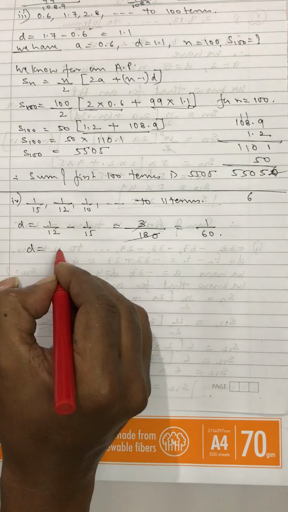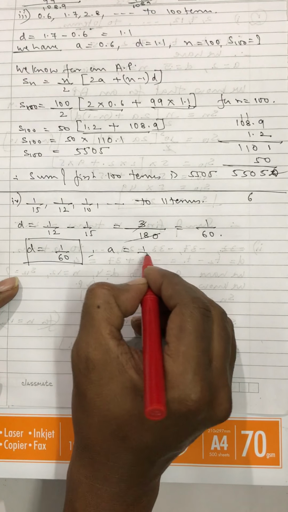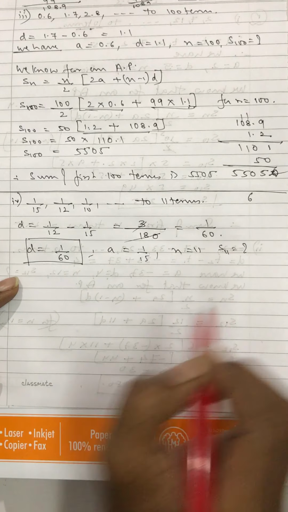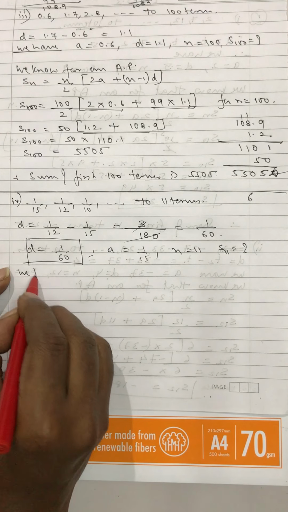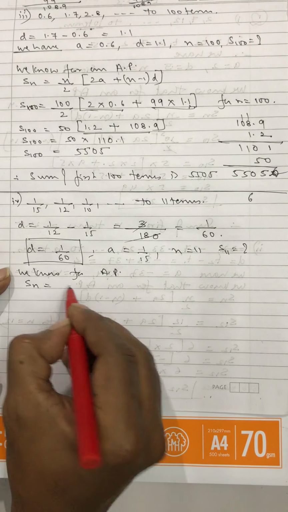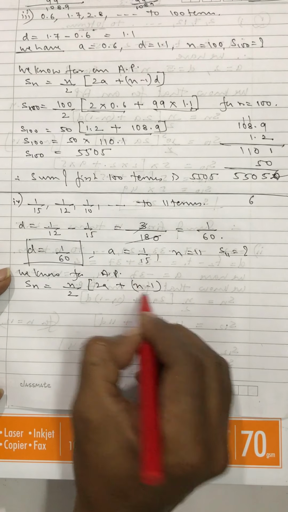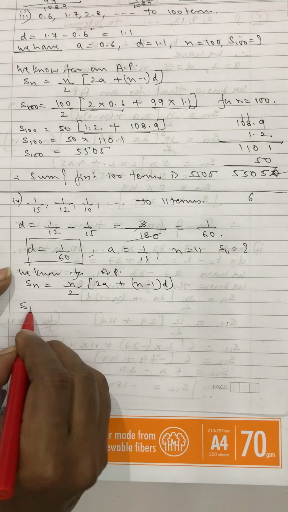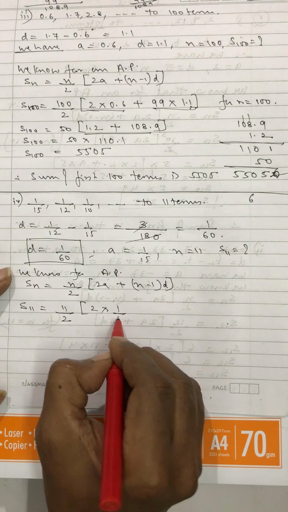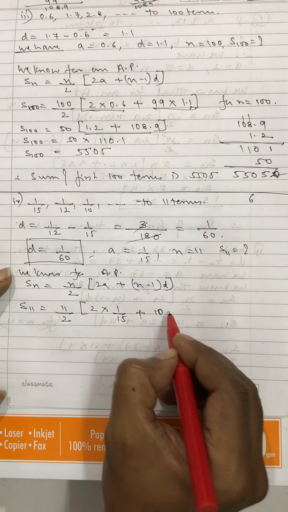So D is equal to, again the same thing. N is 11 minus 1, 10.